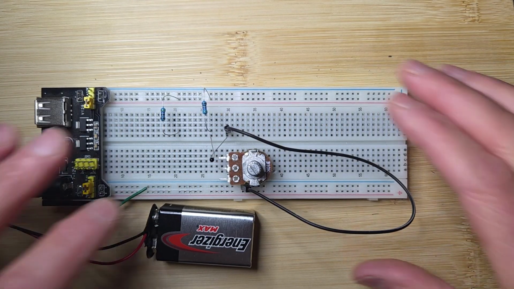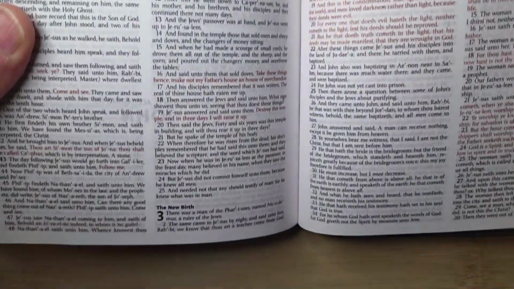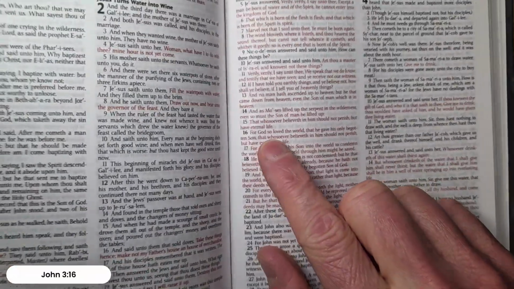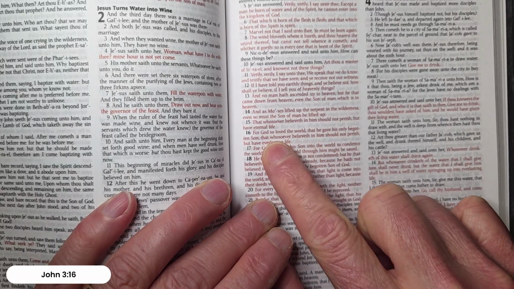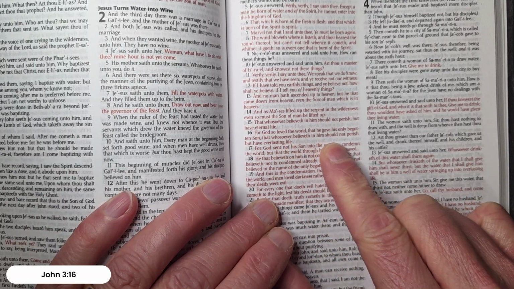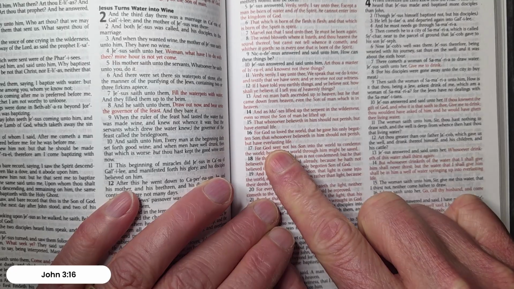Before you go, I'd like to leave you with an encouraging verse from the Holy Bible. It's John 3:16. For God so loved the world that he gave his only begotten Son, that whosoever believeth in him should not perish, but have everlasting life.